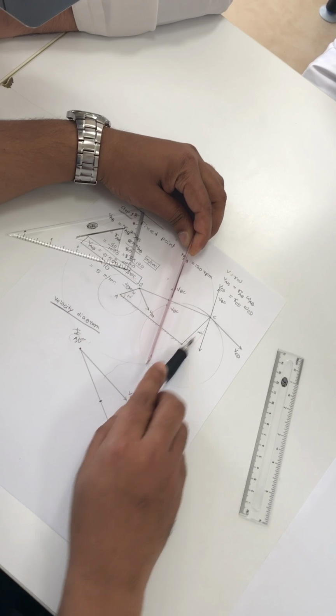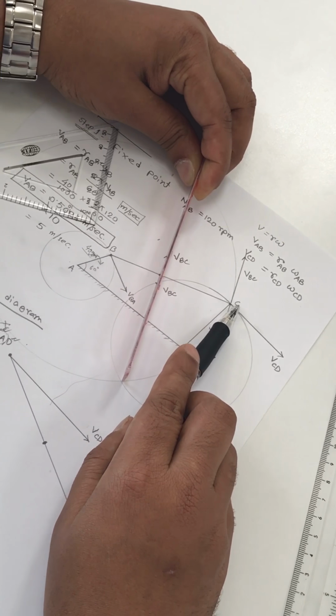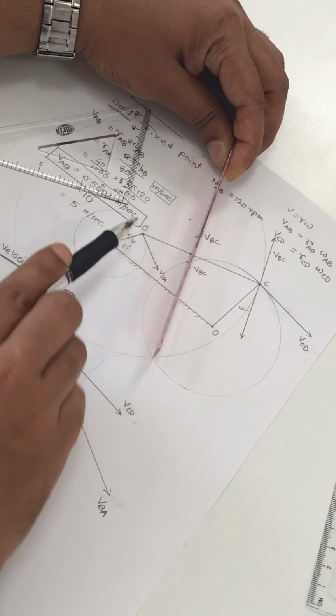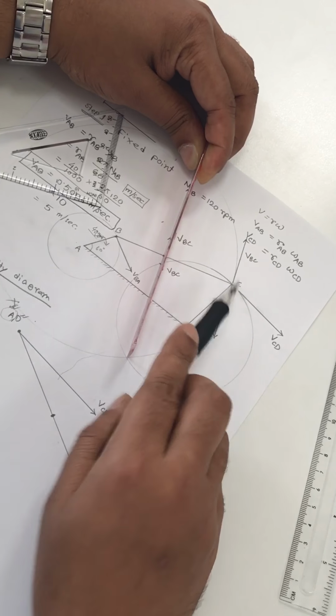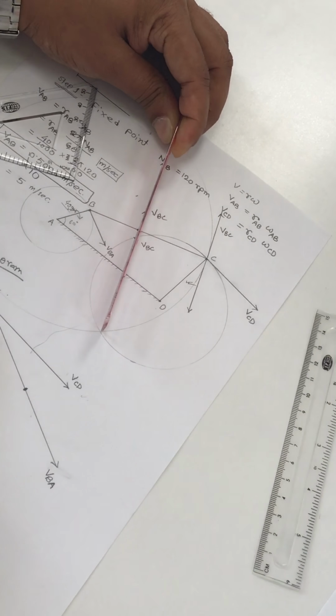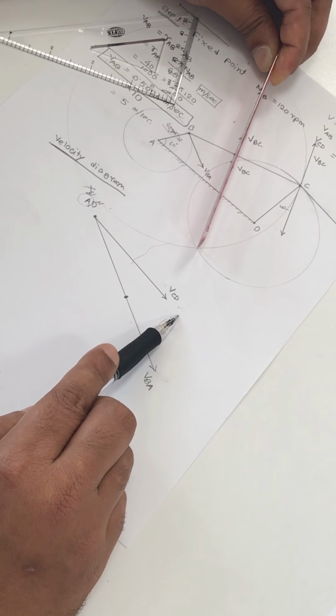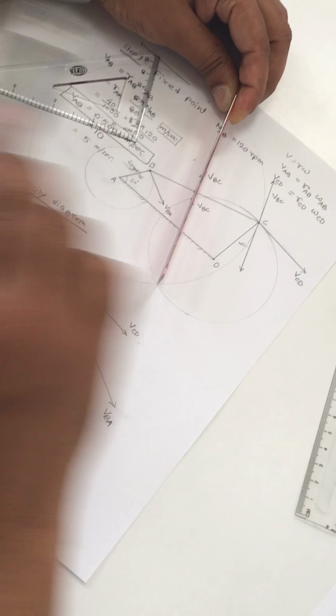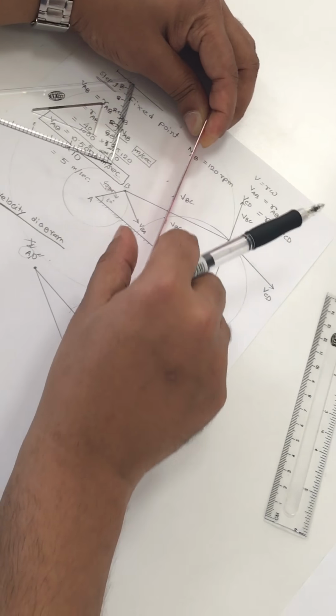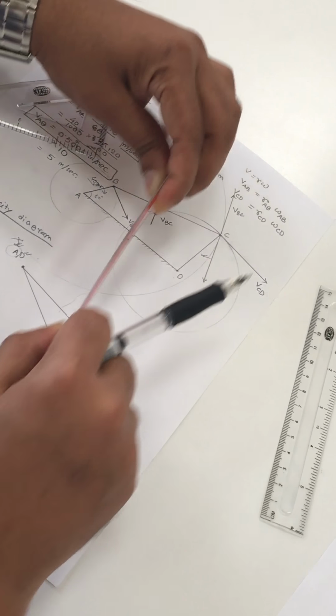AB link and CD link are connected by which link? AB link and CD link are connected by the BC link. BC link. That means AB velocity and CD velocity should be connected by velocity of CB, right? Understand? So I have to bring this one in here.